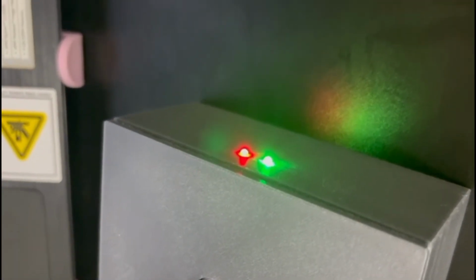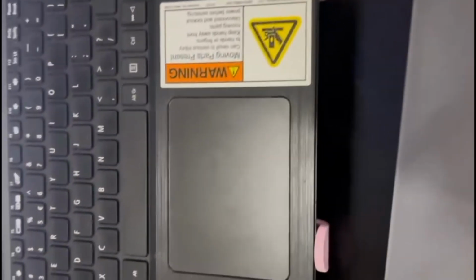If it indicates good status, the green LED will turn on and the red LED will turn off. If the air quality is poor, the red LED will turn on and the green LED will turn off.